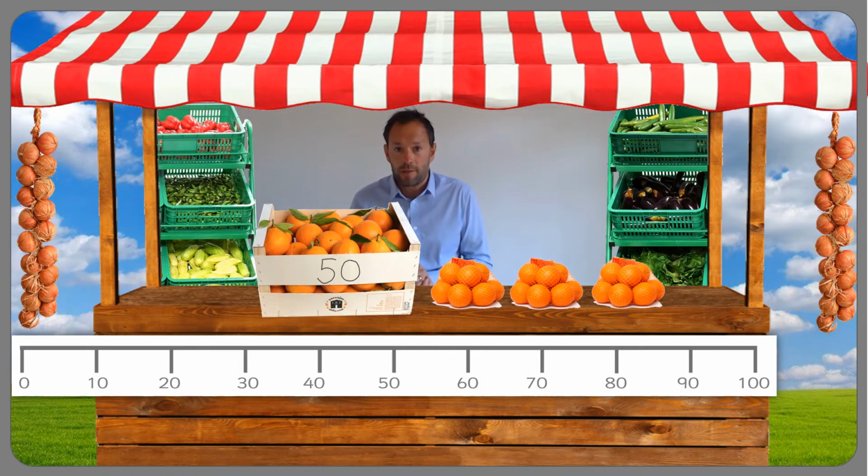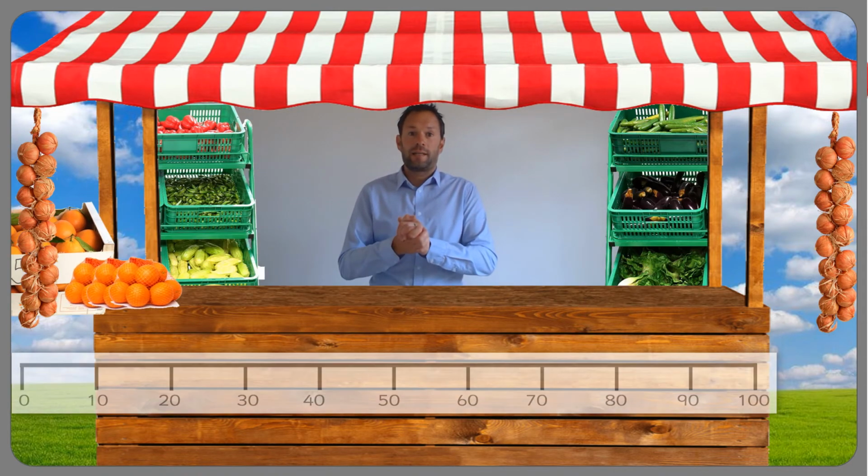Thank you so much for helping me with counting in tens. Wilf is going to be really pleased. Well done, everybody. Thank you so much for helping me with Wilf's fruit and veg stall. He's going to be really pleased.